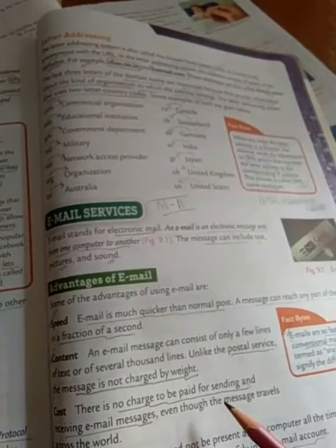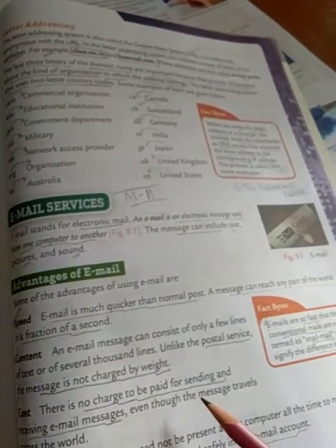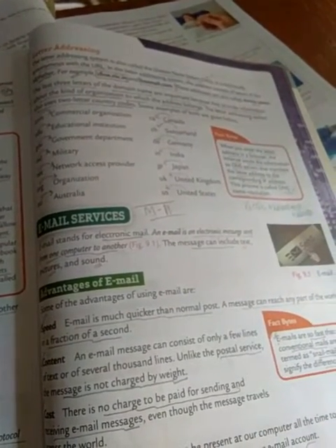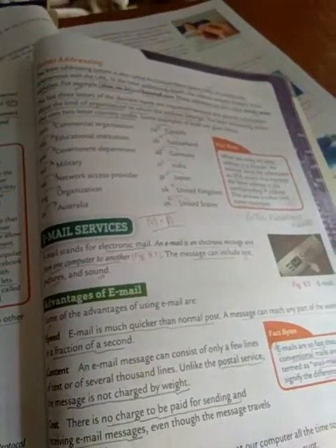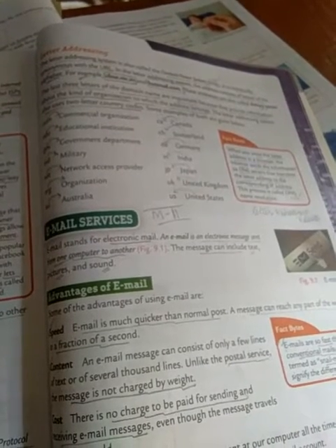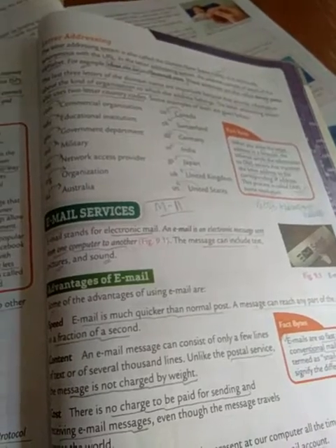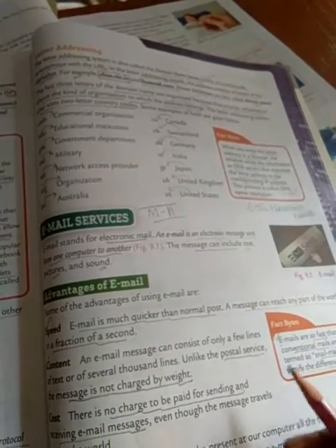The second important advantage of email is content. An email message can consist of not only a few lines of text but also several thousand lines.